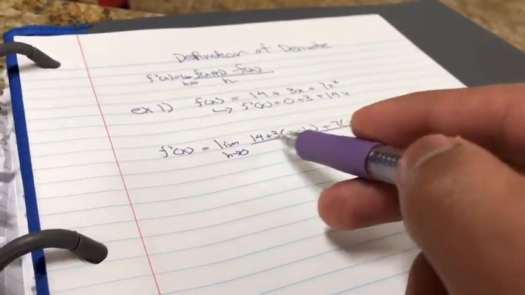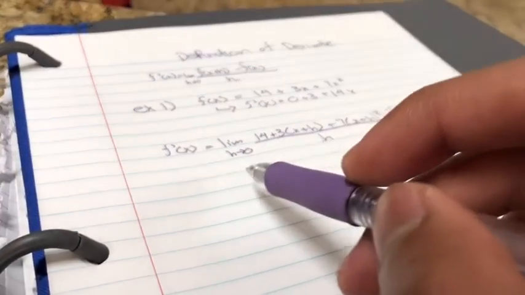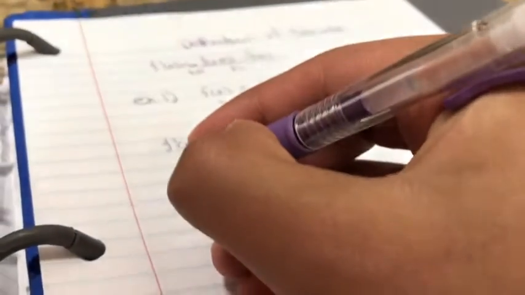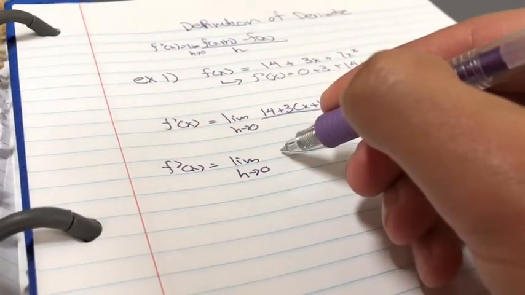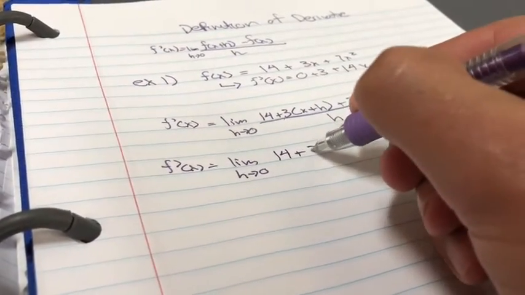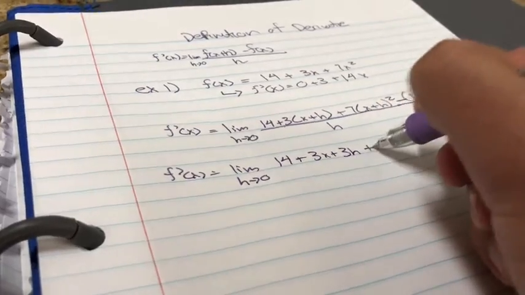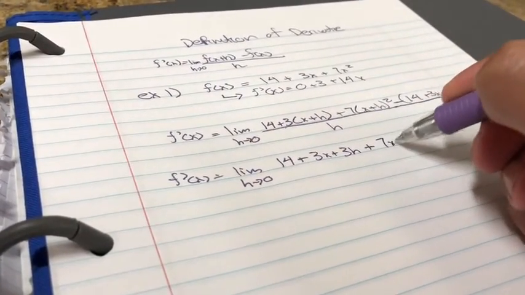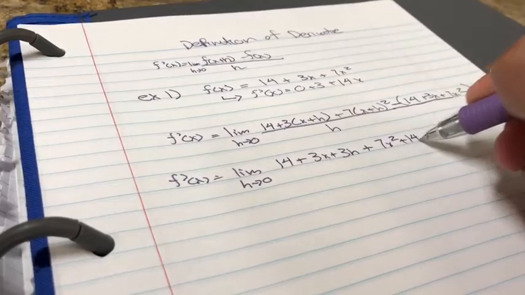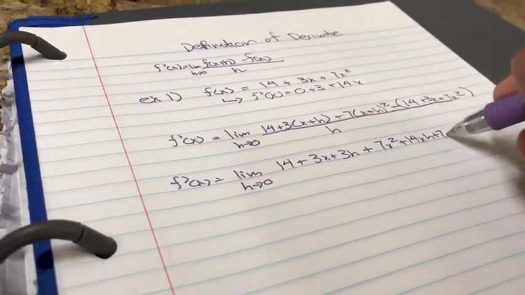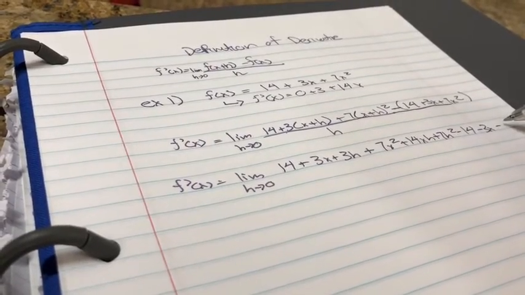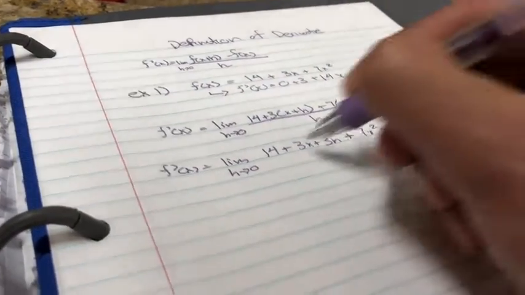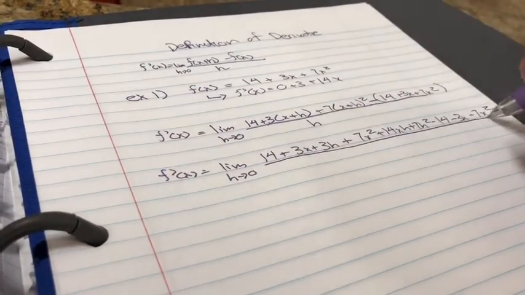So now for the next part, what we want to do is expand these out so that we can simplify them later. So to expand this first part, it's 14 plus 3x plus 3h plus 7x squared plus 14xh plus 7h squared minus 14 minus 3x minus 7x squared all over h.